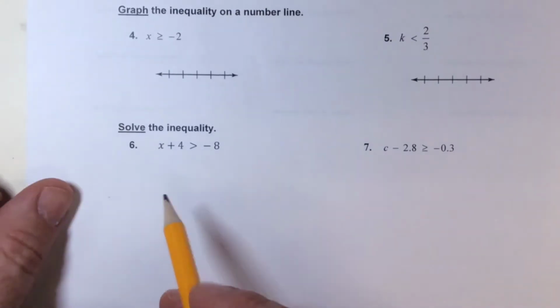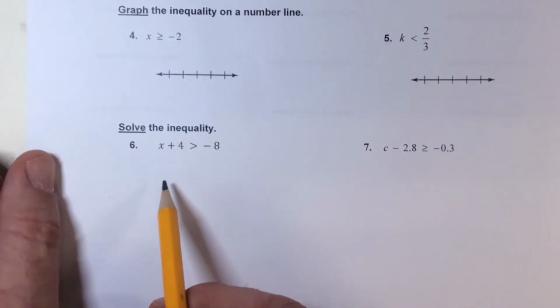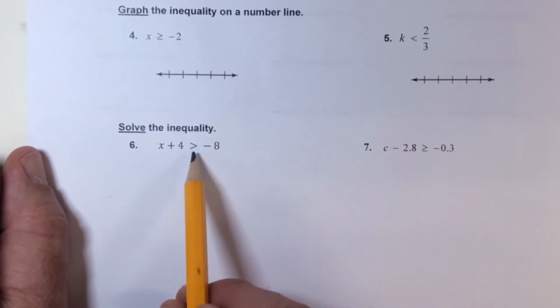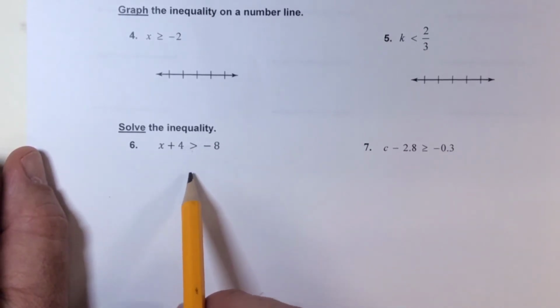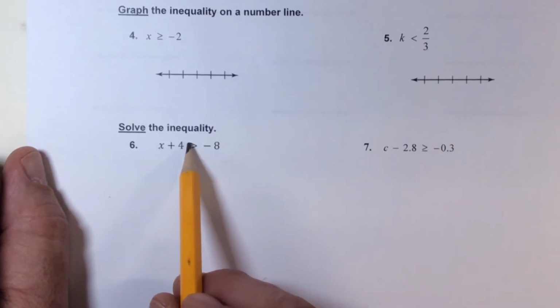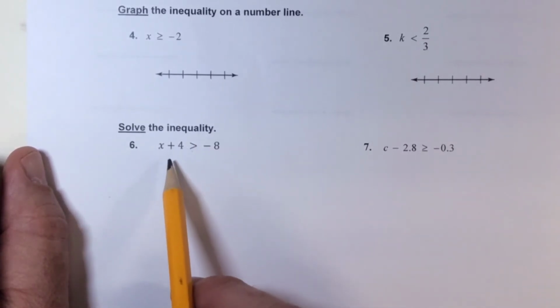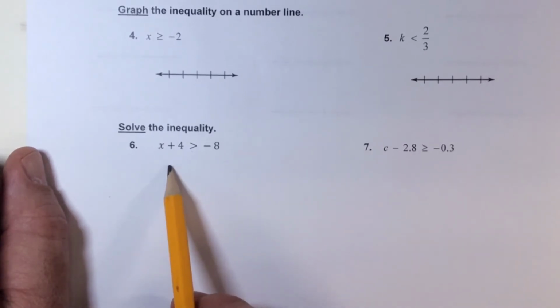For number 6, it says solve the inequality. So we solve these inequalities just like we solve equations, except it's not an equal sign, it's this inequality sign. So x plus 4 is greater than -8, and you'll do what you need to do to get x all by itself on the left-hand side here.